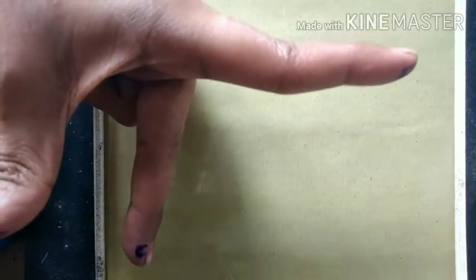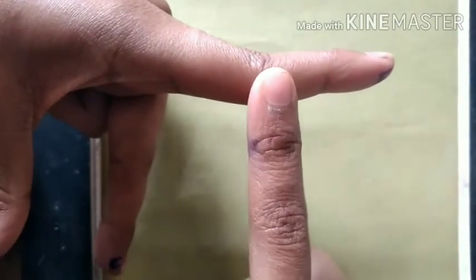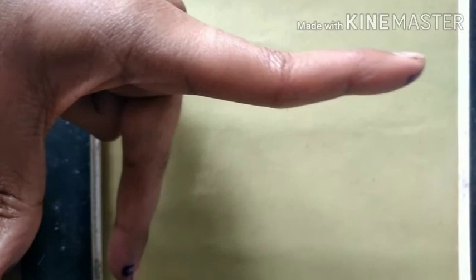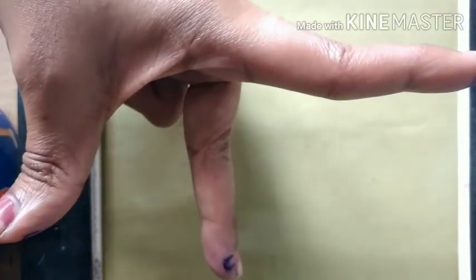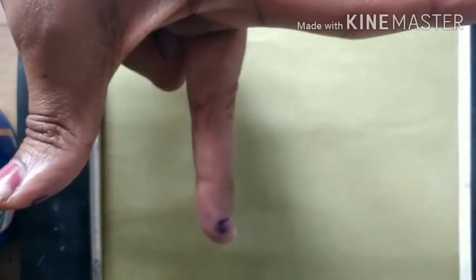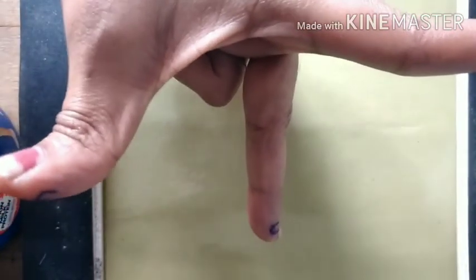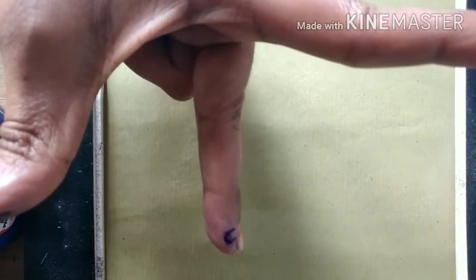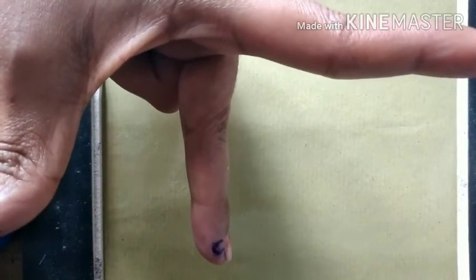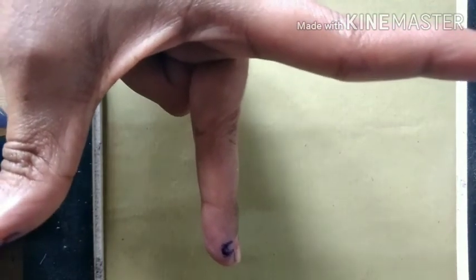It is easy to remember. Forefinger means your pointing finger, and that can be represented as field. F for forefinger, F for field. The center finger is for current. C for center finger and C for current. Then the thumb represents force. And here also you can easily remember: the thumb represents the direction of force in the conductor.